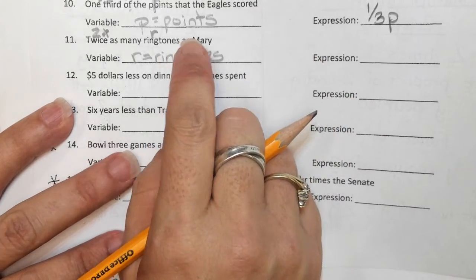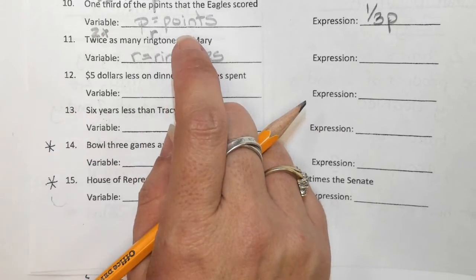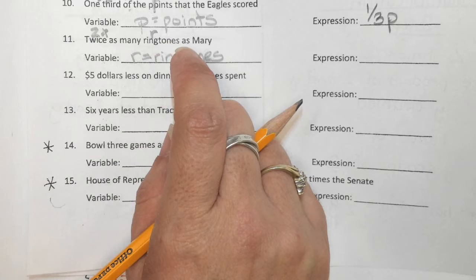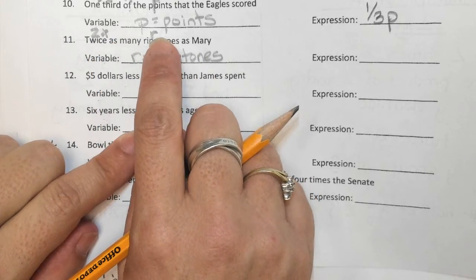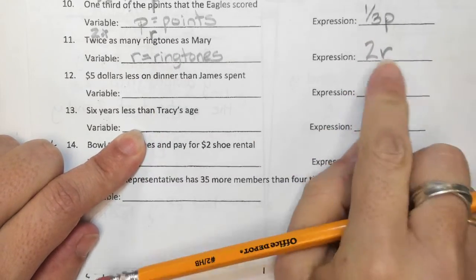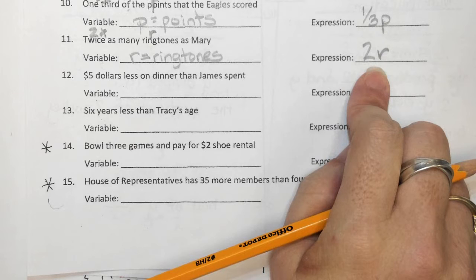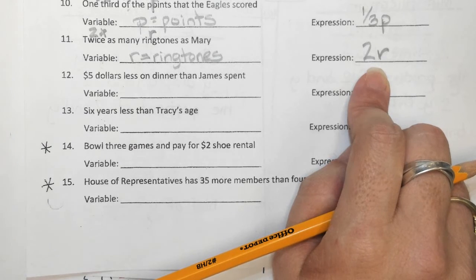Now, you could put an M for Mary's ringtones. It would be the same thing. It would be just as correct. Now, so 2 times R is written as 2R. I know it's really short. It looks kind of weird, but try to drop the multiply sign. And I know I keep reteaching it, but we obviously keep having kids coming back in from pictures.